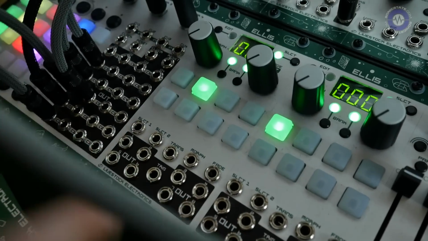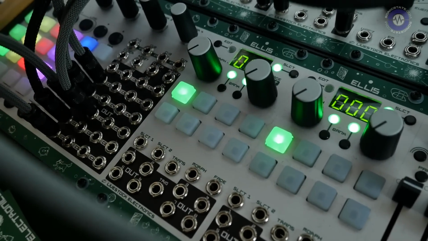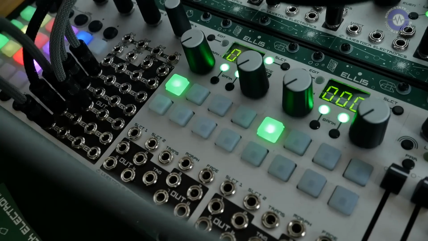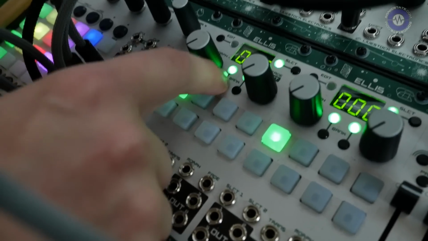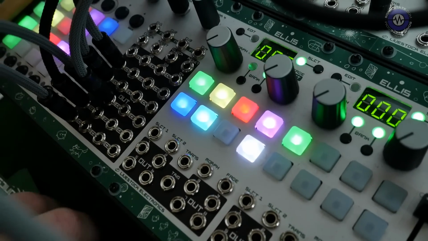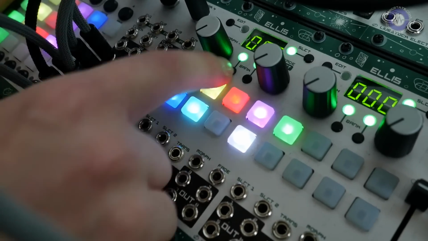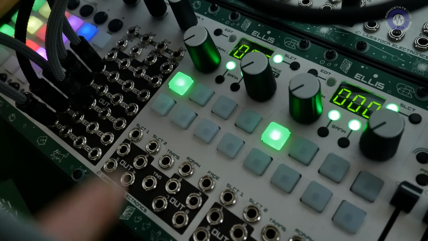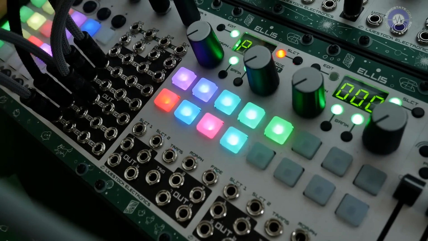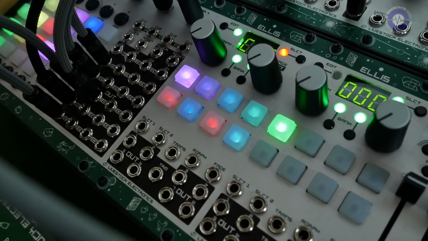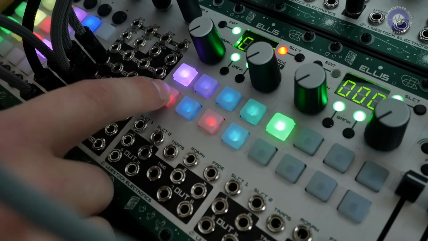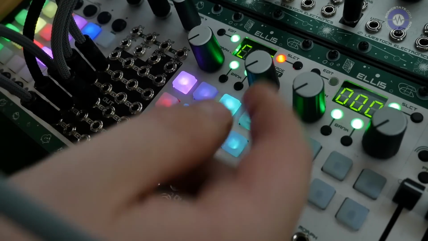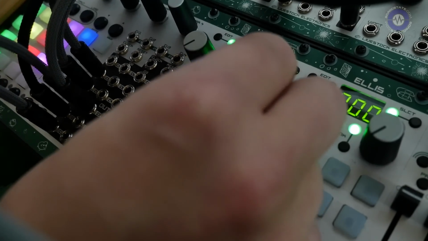So, sequencing through the presets. Through the presets, exactly, yeah. Now these are just 8 presets, but you have different banks, so in total you can have up to 64 presets. Now let's say I want to change a preset. I just press the edit button, press here. These are now the 8 outputs that I can change, and then start to change the values.